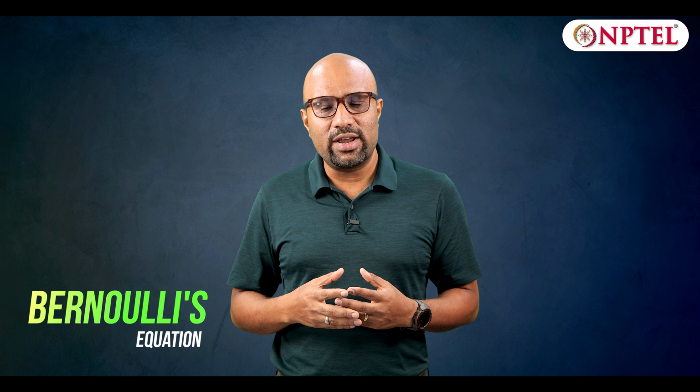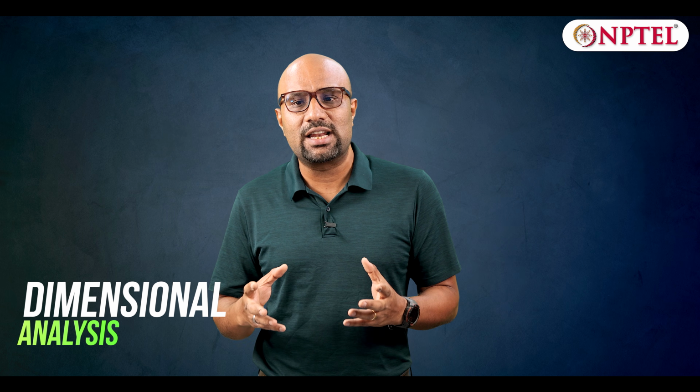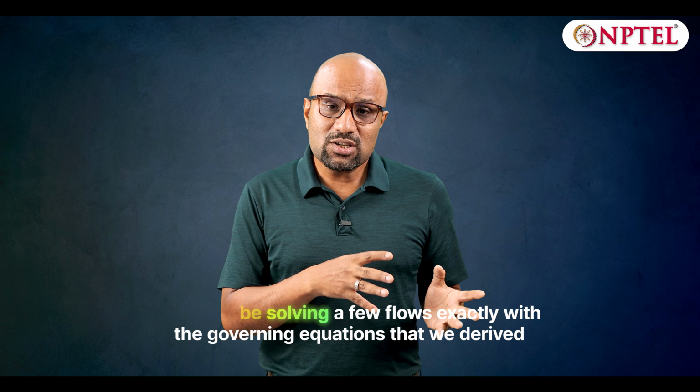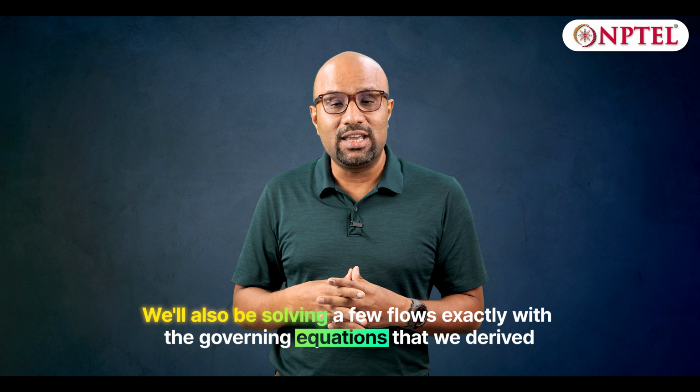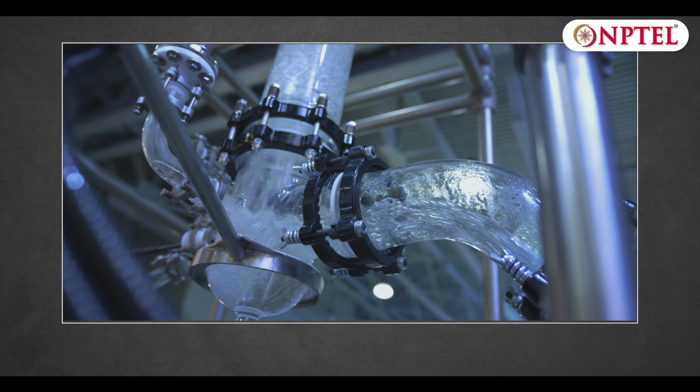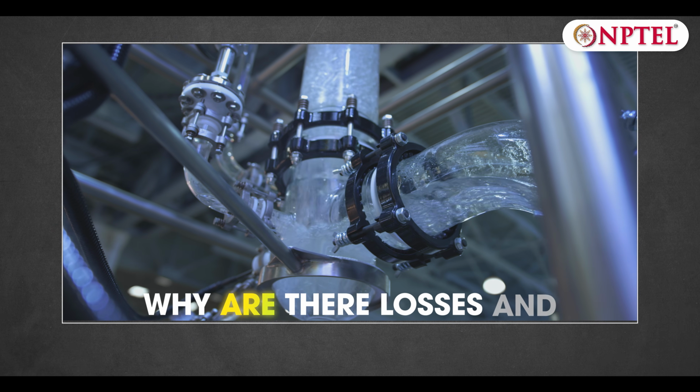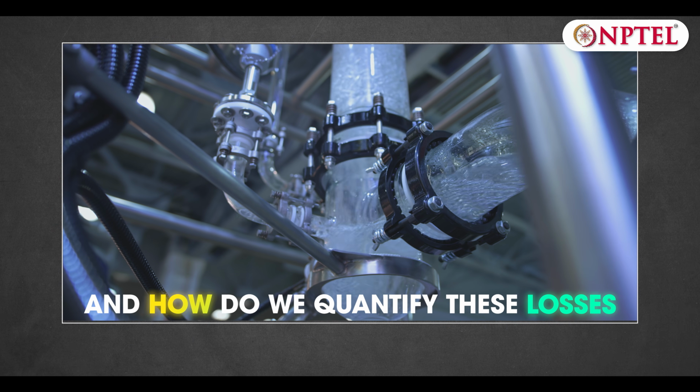Next, we move to tools. We'll use Bernoulli's equations. We'll also use a powerful tool known as dimensional analysis to actually study problems even before we go ahead and solve them. We'll also be solving few flows exactly with the governing equations that we derive, and with that we will probe practical scenarios like pipe flows and then ask question, why are there losses and how do we quantify these losses in flow through various internal geometries.